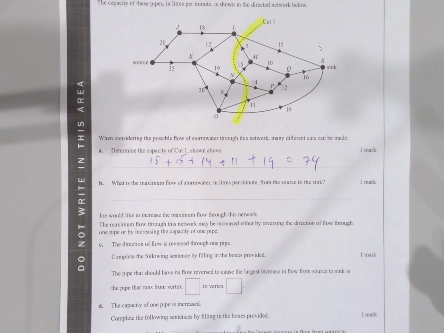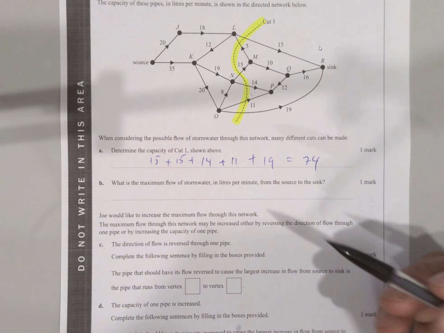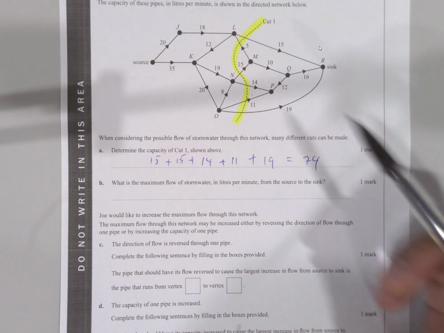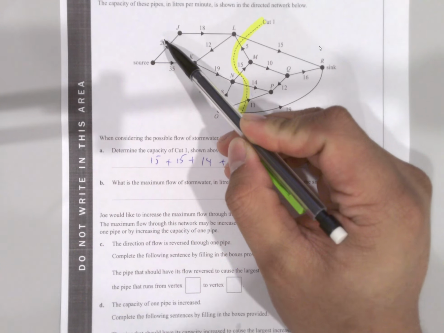Now, the next one says, what is the maximum flow of the stormwater in this particular example? Now, there's multiple ways you could do this. One way I like to do this is by looking at possible pathways, and having a look at what the maximum flow is along a particular path.